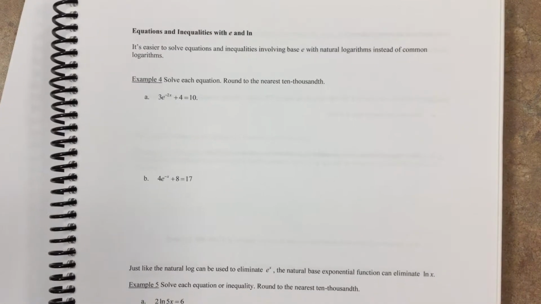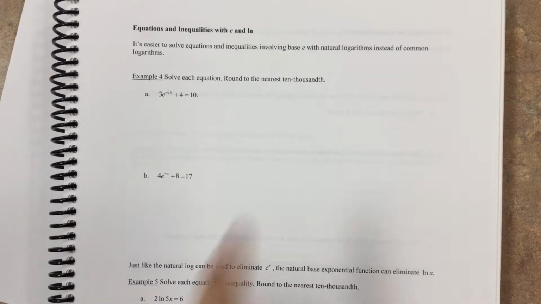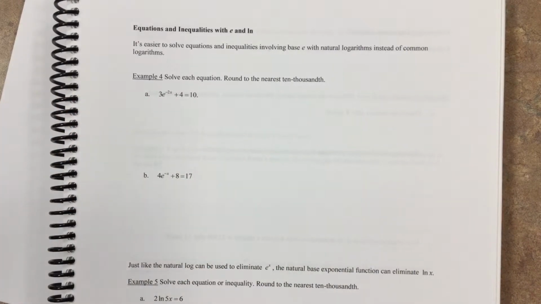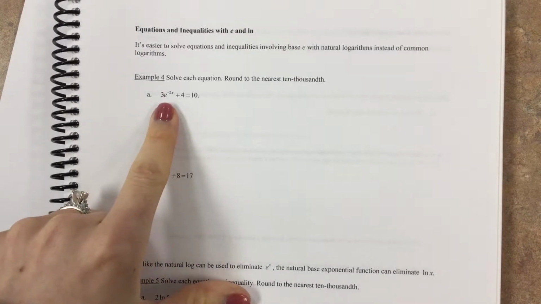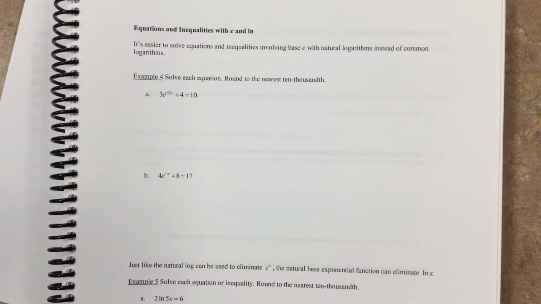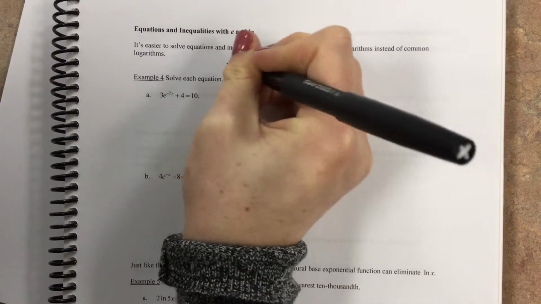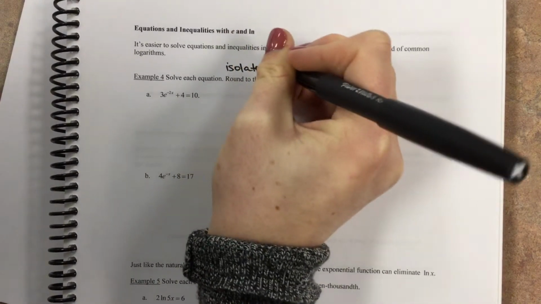Okay, so equations and inequalities. So we've got your base e, your natural log. We're going to go through the same sort of steps that you did while you were solving some of your other equations in like 7-4. But this time, of course, we're going to be dealing with natural log stuff. So with these ones, what you want to do first is get the exponential piece by itself. Big tip for you: you need to isolate the e to the x part.